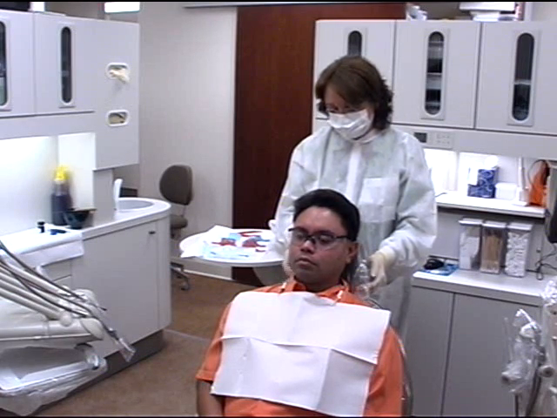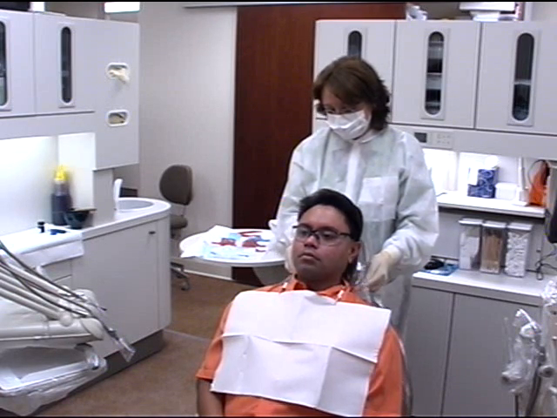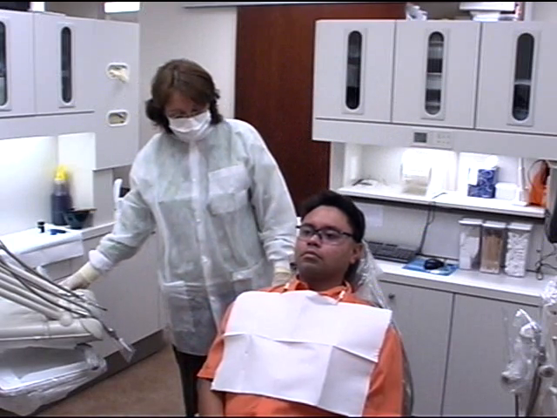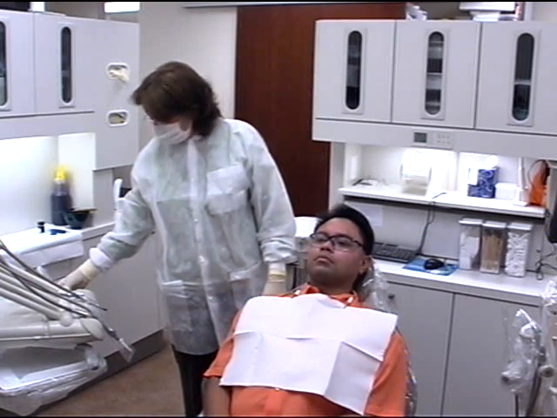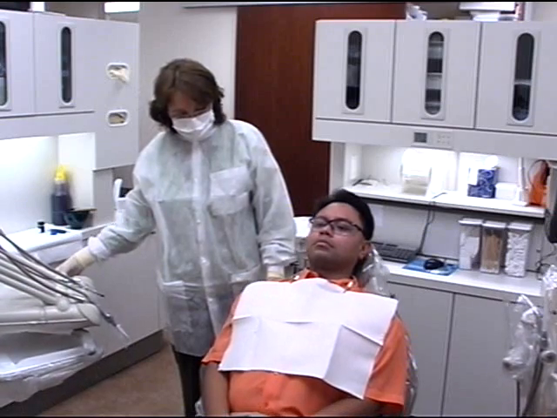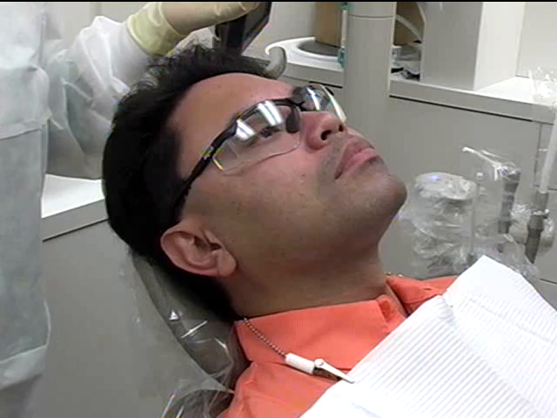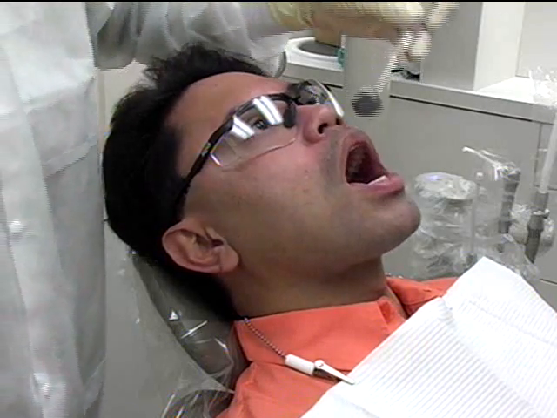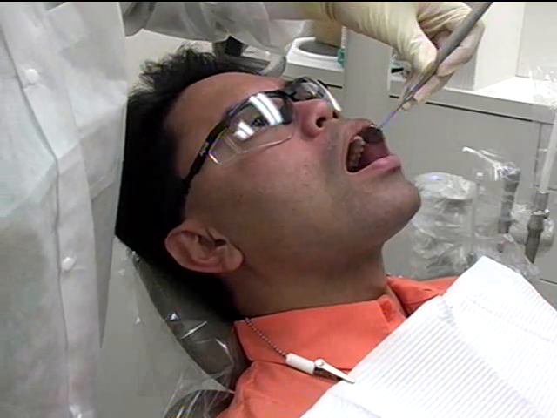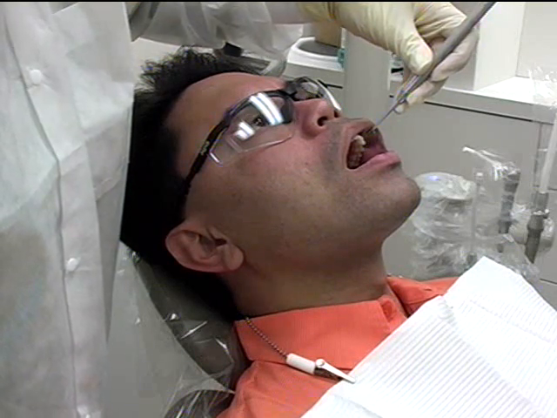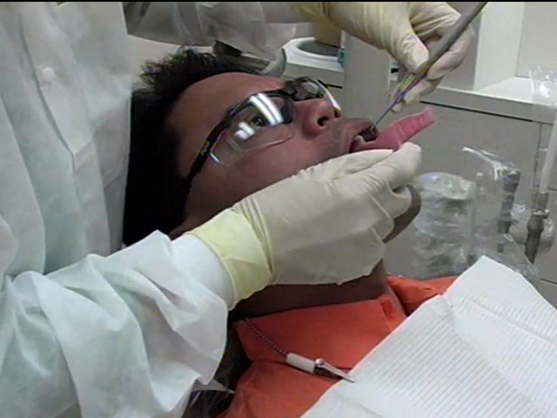Support the patient's head and maneuver the seat to a 45-degree angle at the elbow height of the operator. Using a mirror in the left hand, retract the patient's cheek. With the tray in the right hand, rotate and insert the tray.